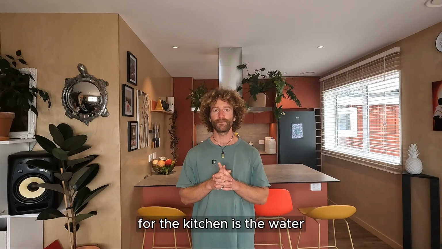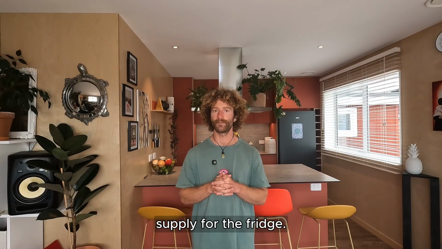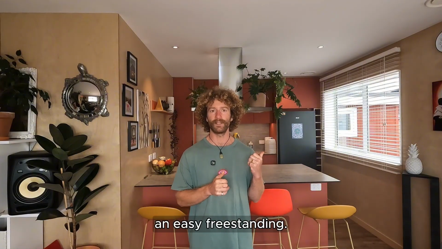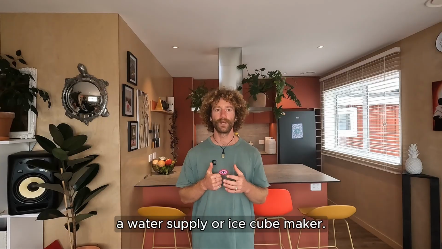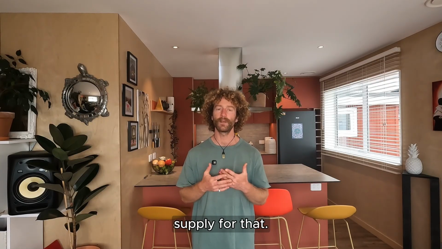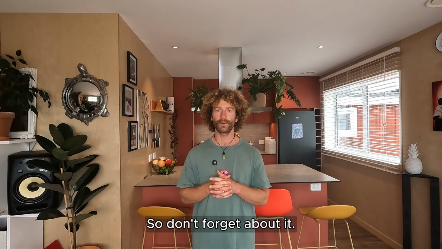Another thing to consider for the kitchen is the water supply for the fridge. Mine is just an easy freestanding one, but if you want to have maybe a 2-door fridge with a water supply or an ice cube maker, you need to have a water supply for that. So don't forget about it.